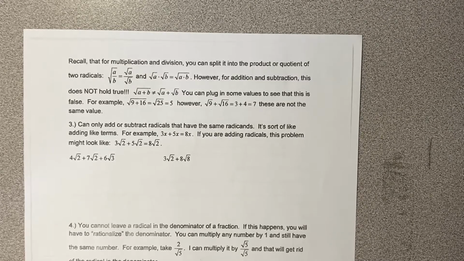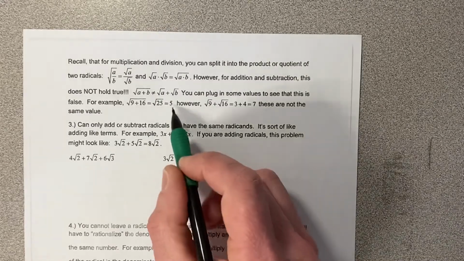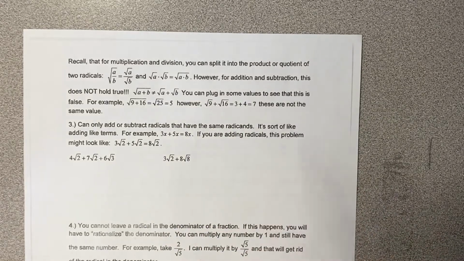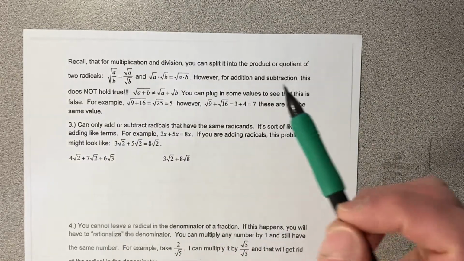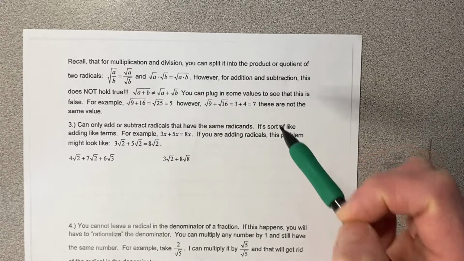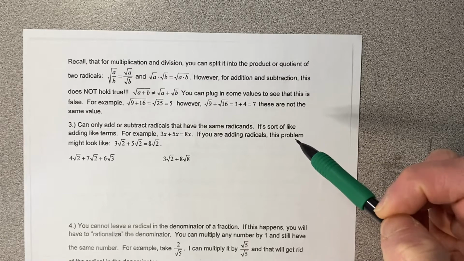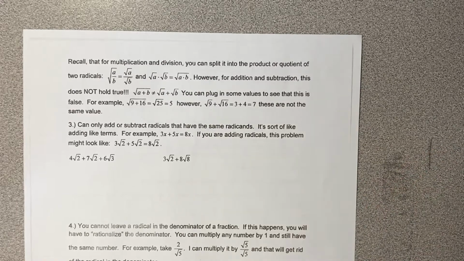You're going to get 7 as an answer. And notice these are not equivalent, okay? And the reason why is addition and subtraction are not closely related to radicals. Multiplication and division are, but not addition and subtraction.